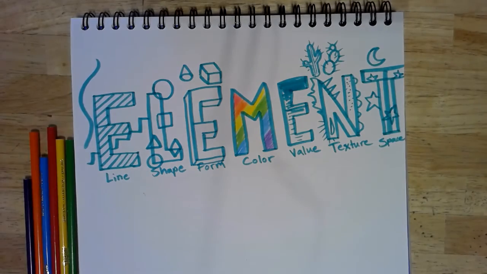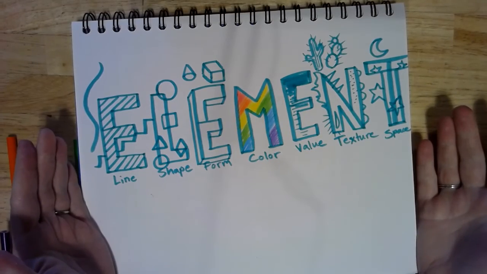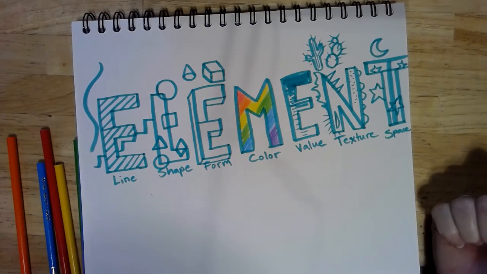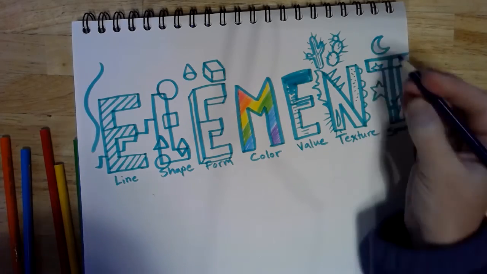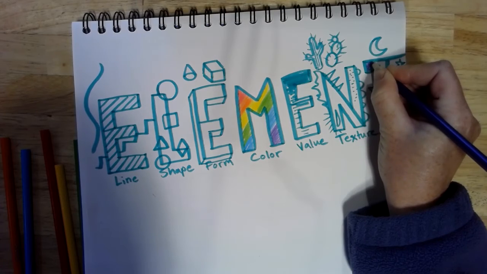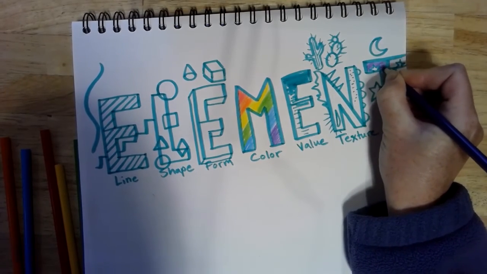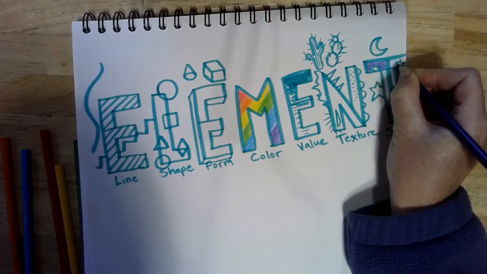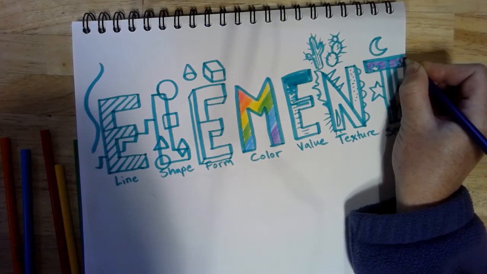All right, so since we've done this with all our 7 different elements in our word element, I want you to go back and nicely color in all that you've drawn. You can add more details if you want, but we'll be talking about these in length with each of our projects. This is just an introduction to them.